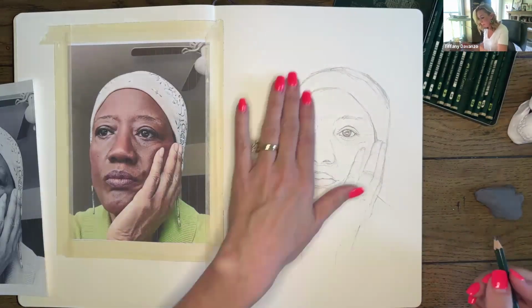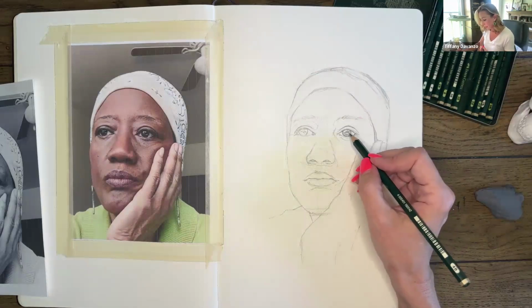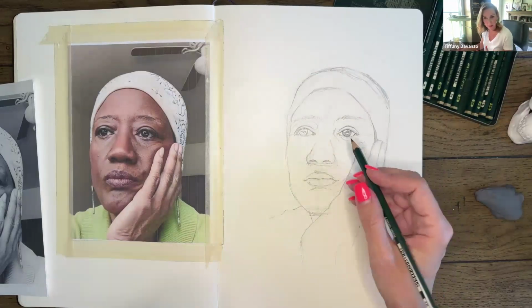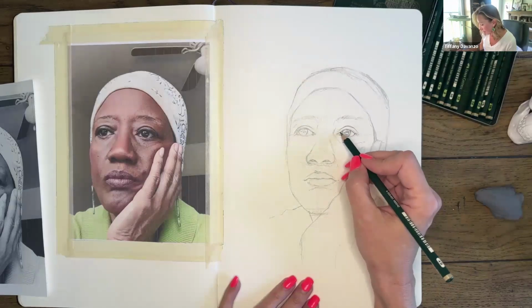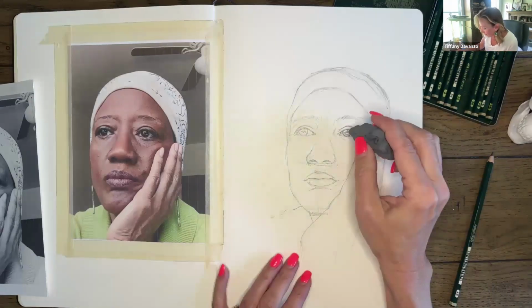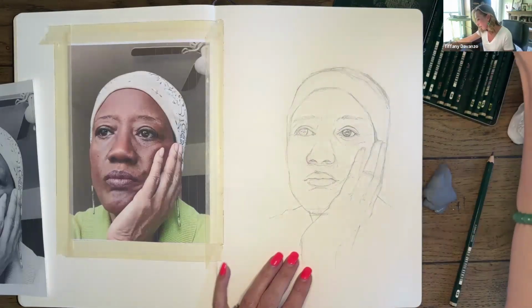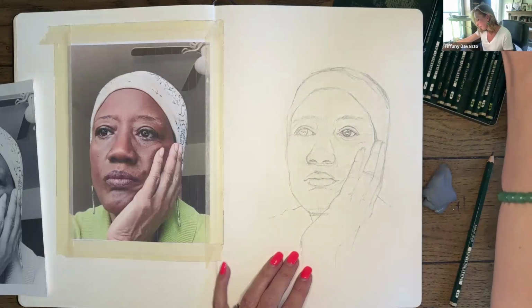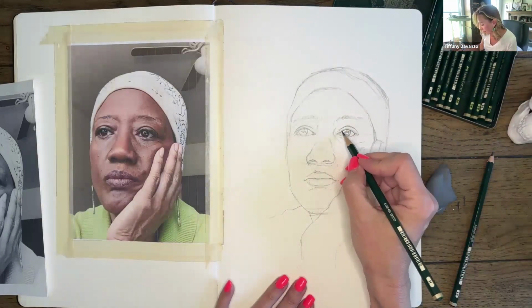Okay, so the next thing I want to mention is the whites of the eyes are not really white. You know, we have shadow, we have the lid, so I am going to go in and just lightly shade that, and this is probably not the right pencil. It's coming out a little dark, so let me get something lighter. Or just use less pressure.